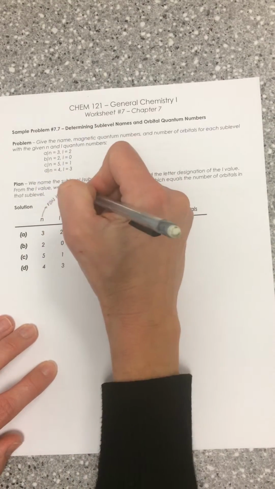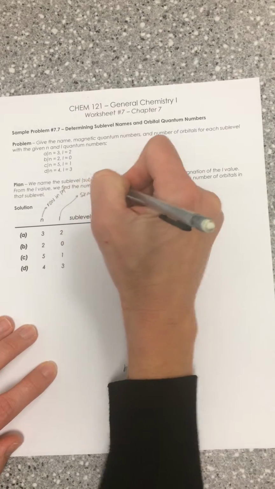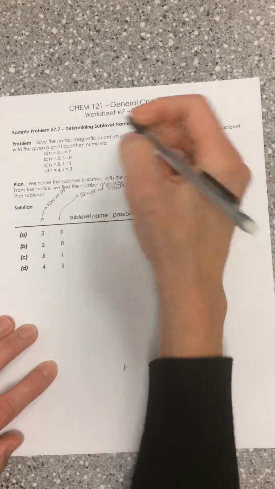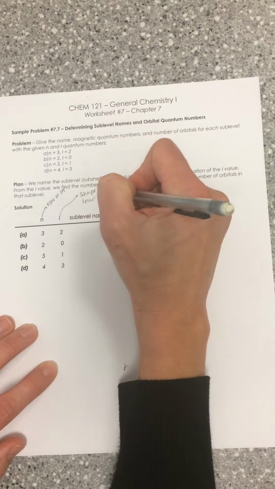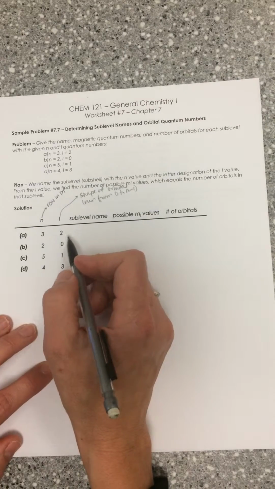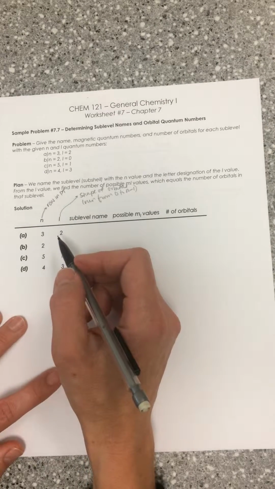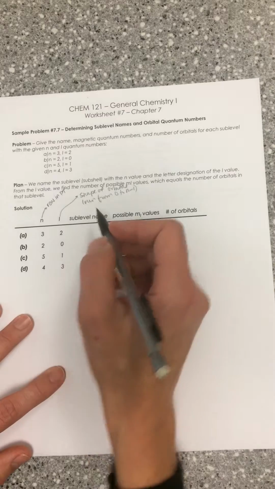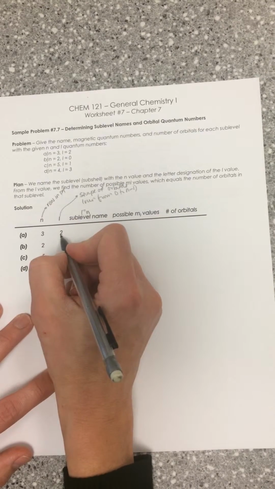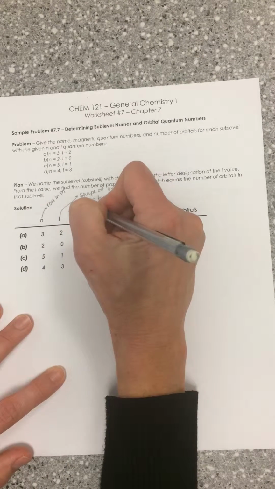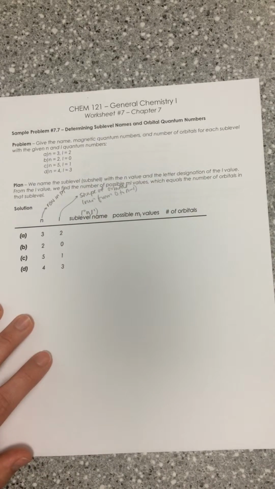L really refers to the shape of the orbital. And L values run from 0 to n minus 1. So it's going to help us figure out what possible values we have here. When you're writing the sublevel name, that really just means writing the n number that you have and then the letter that corresponds to the L value that you have. And again, we'll see how this all fits in as we run through these examples.